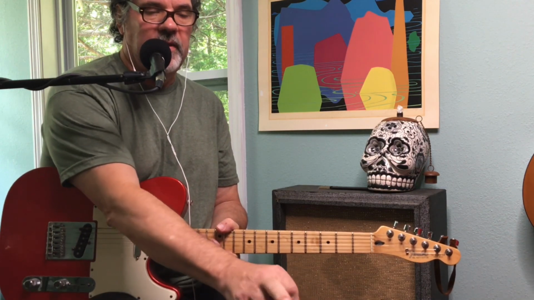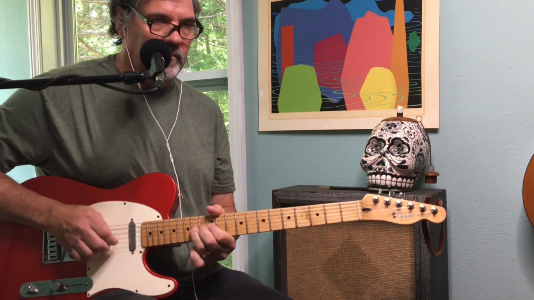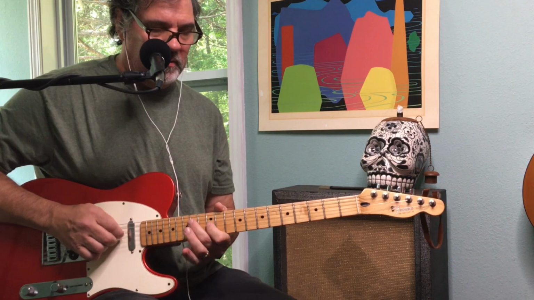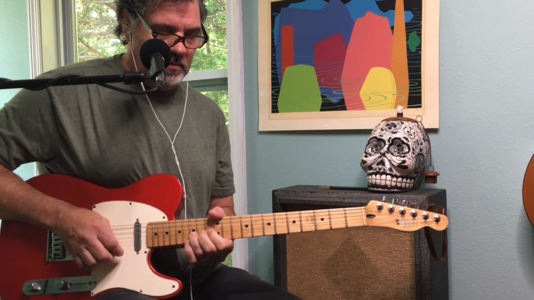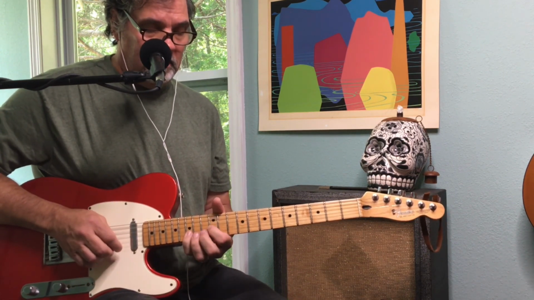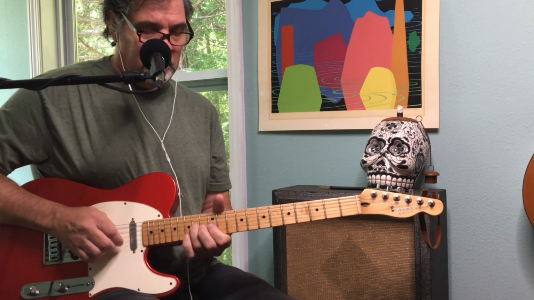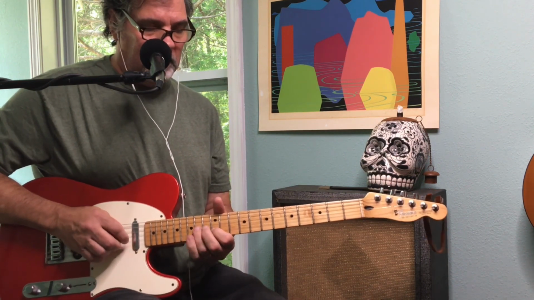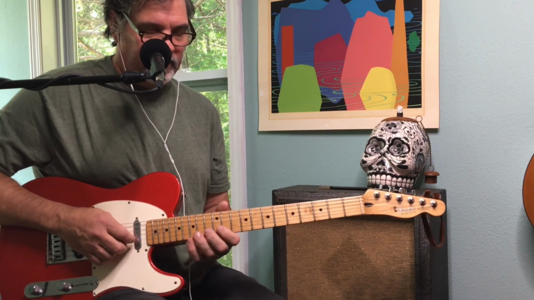I'll start with the pentatonic, then I'll do a little bit of the major scale, then do a little bit of mixing. It's E minor or G major. That's the major scale, G. Now, let me mix them up in this position. Just stay in the 12th position.